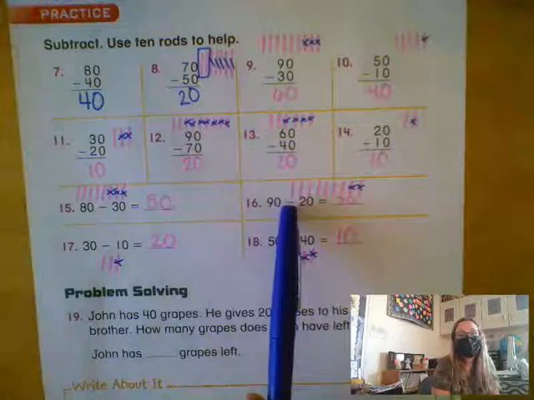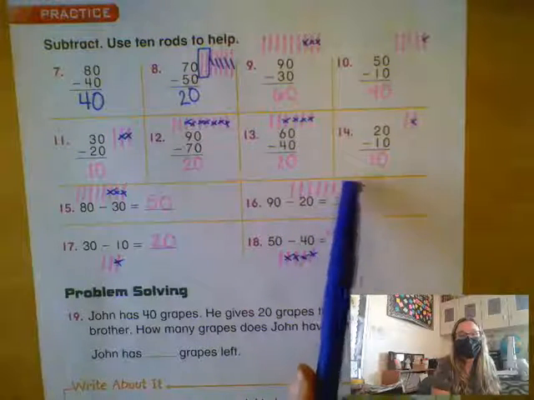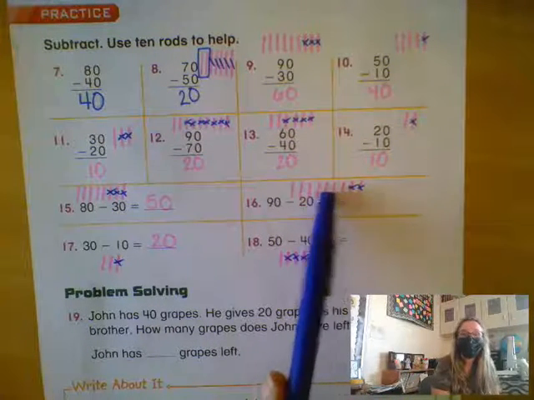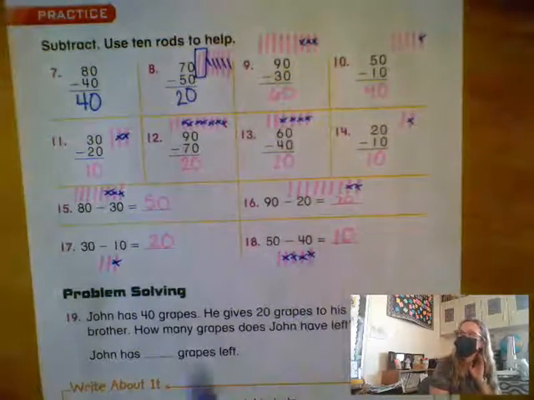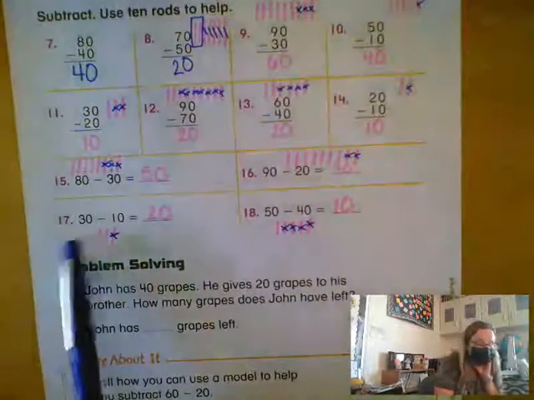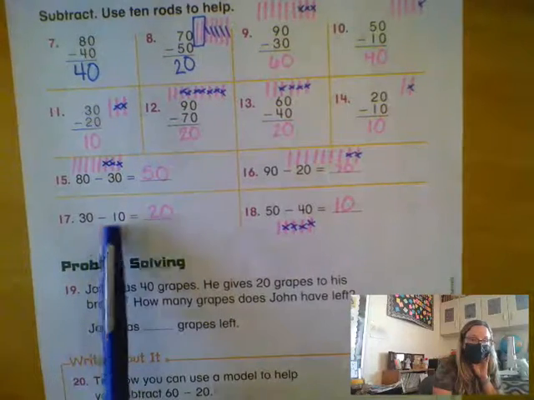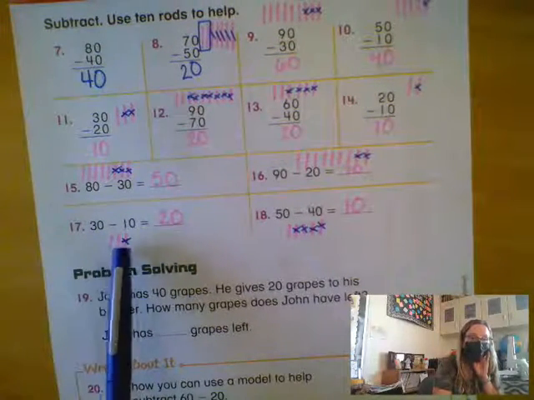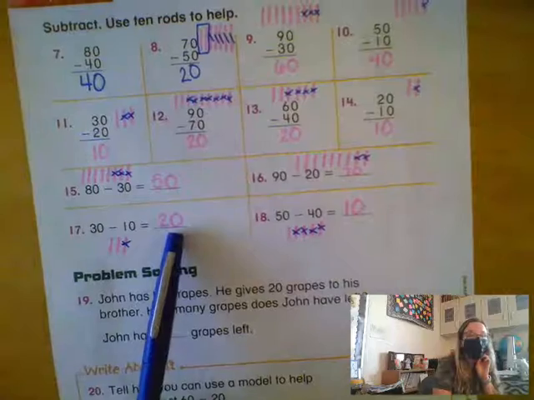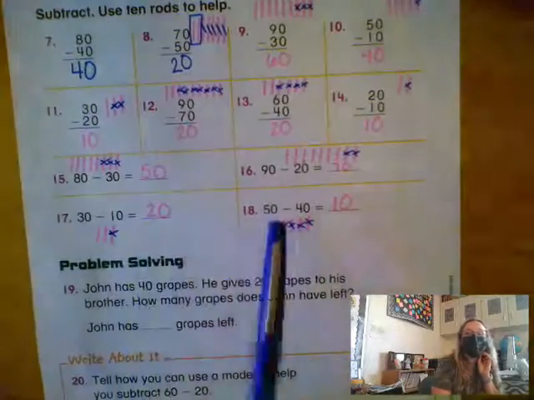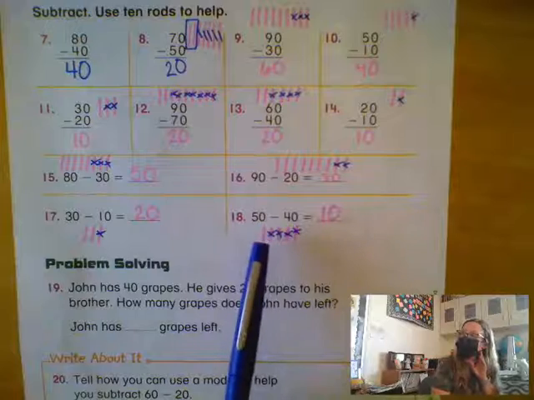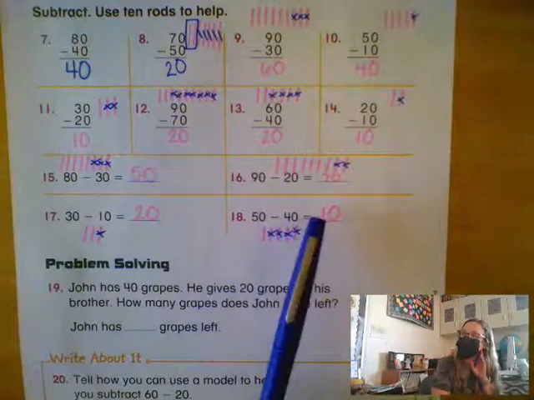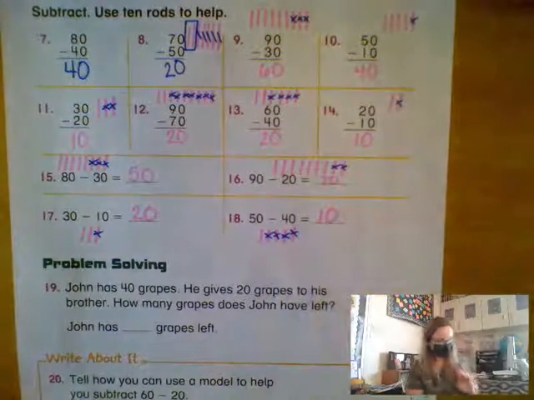For number 16, I drew out 9 tens. I took away 2 tens. That left me with 7 tens, which is 70. For number 17, I drew out 3 tens. I took away 1 10. That left me with 2 tens, which is 20. And for number 18, I drew out 5 tens. I took away 4 tens. That left me with 1 10, which is 10.